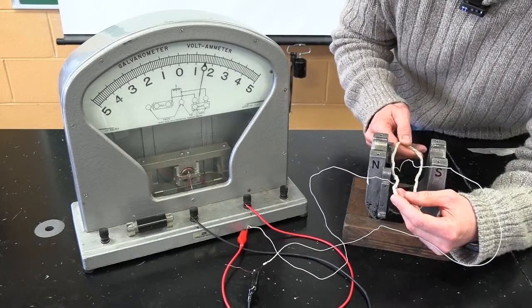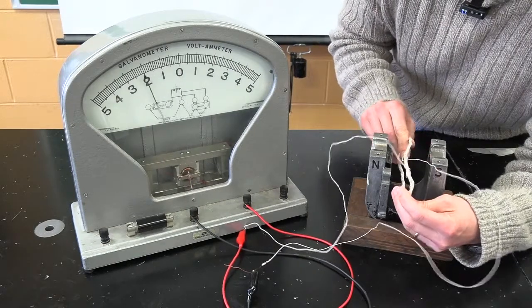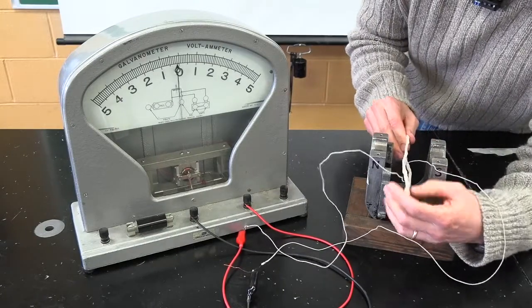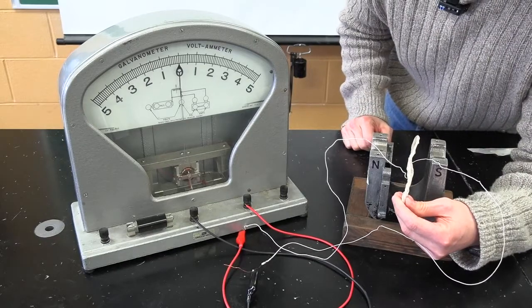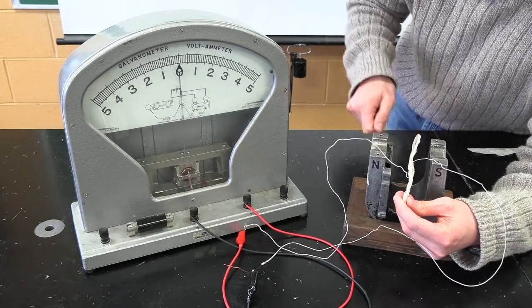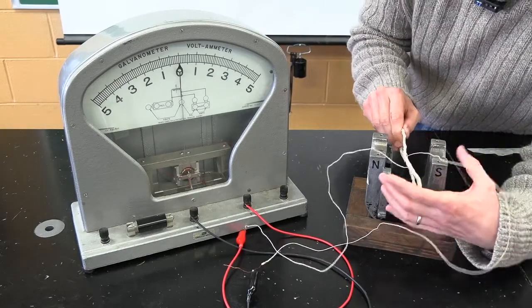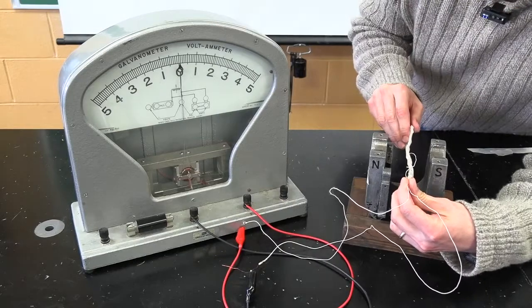And the faster I do it, the more voltage I get. Now here's an interesting thing of what I could do. Suppose I run an axle through this coil, and then I put it on some bearings and I turn a handle here. Watch what happens to the current over here, or the voltage.